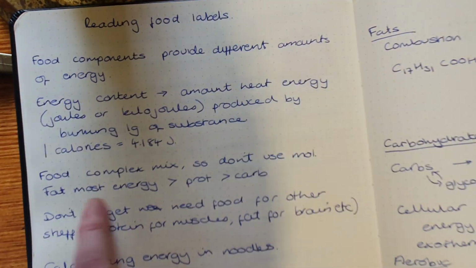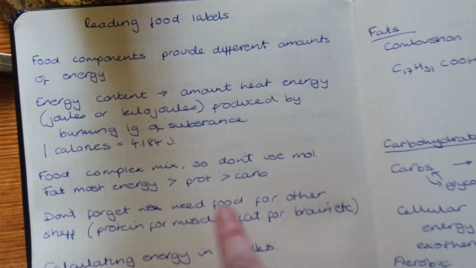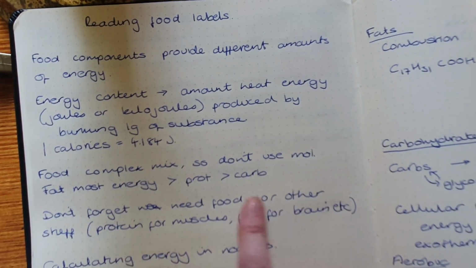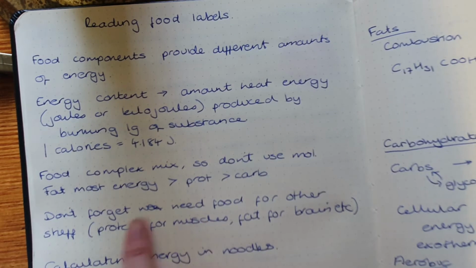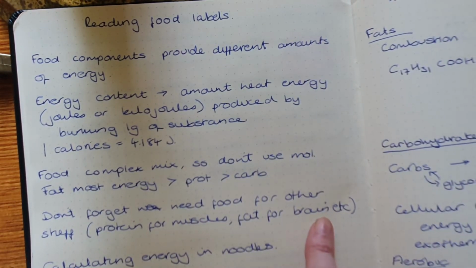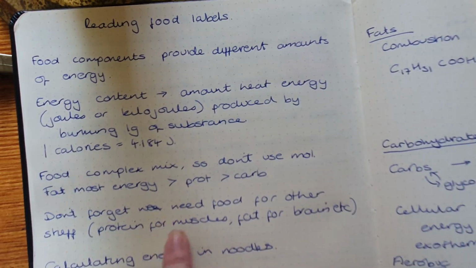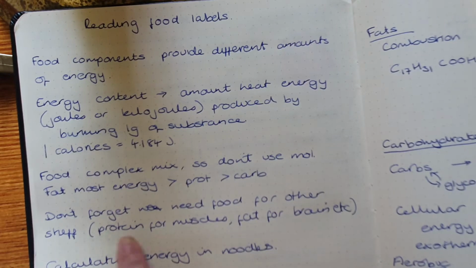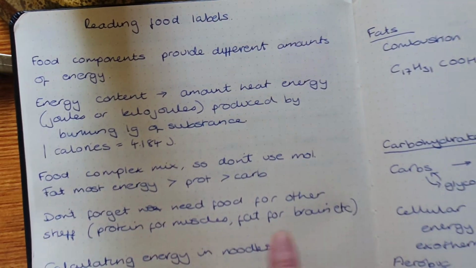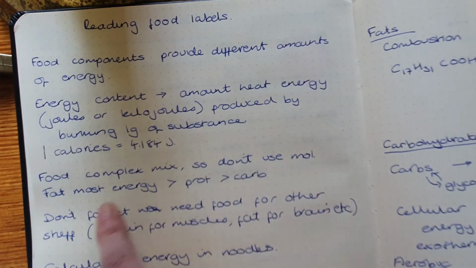So when we're looking at this kind of question, I don't want you to completely forget that we use our food for other things. We use proteins for muscles, we use fats for our brains, and we need a certain degree of fat for nerves, for controlling other things. So yes, we use them for energy, but we need them for other things as well. So if they throw a weird bit in there with you on this bit, I need you to have that in the back of your head.